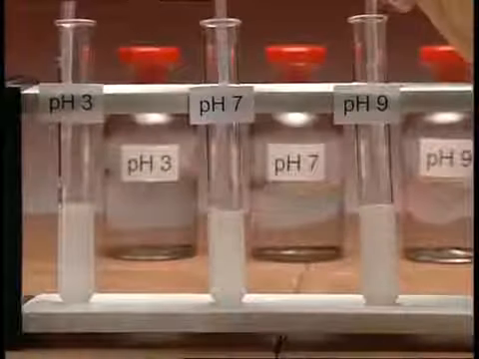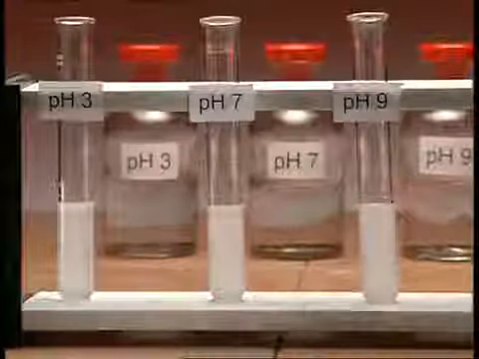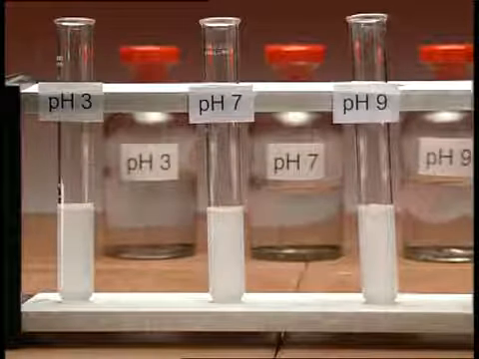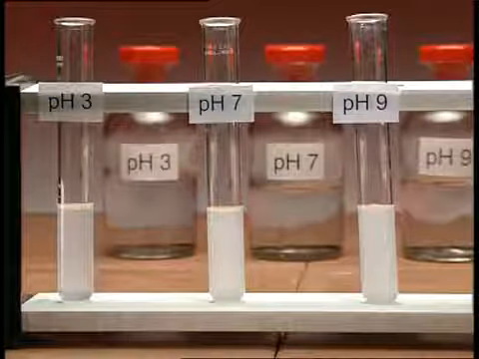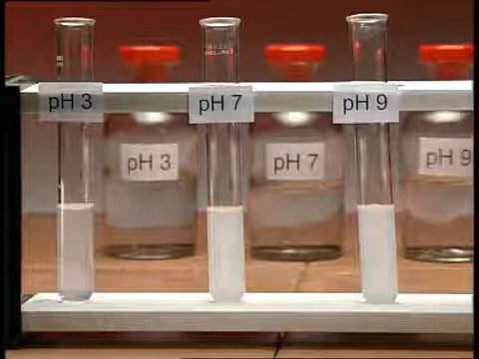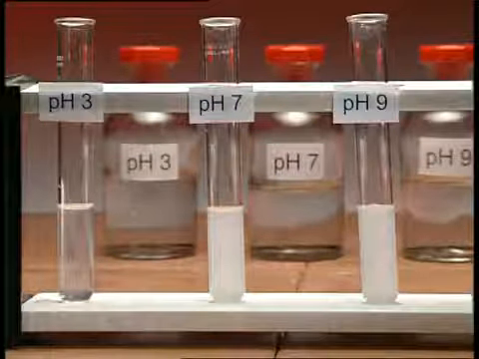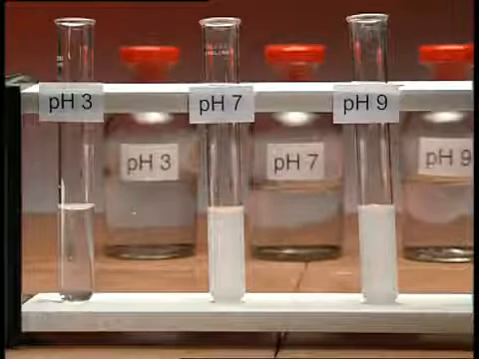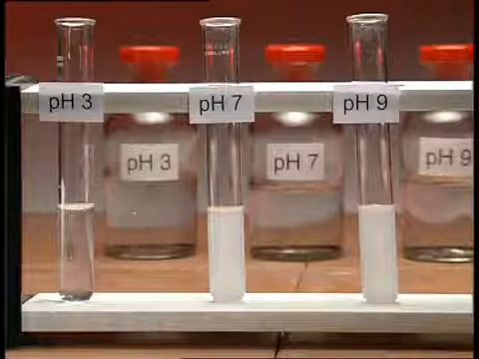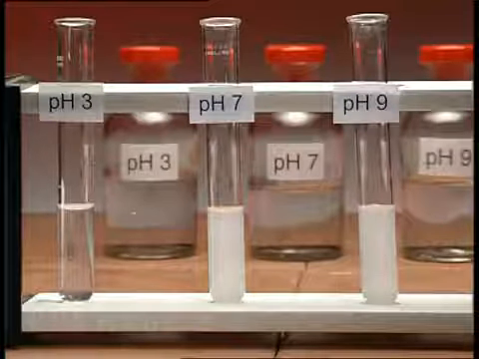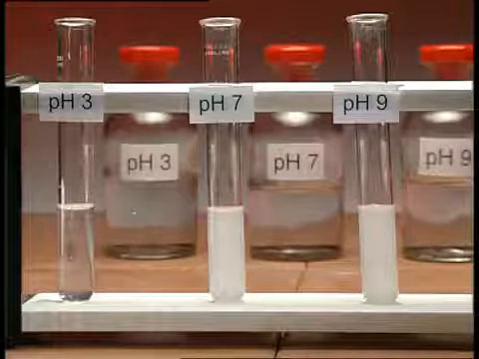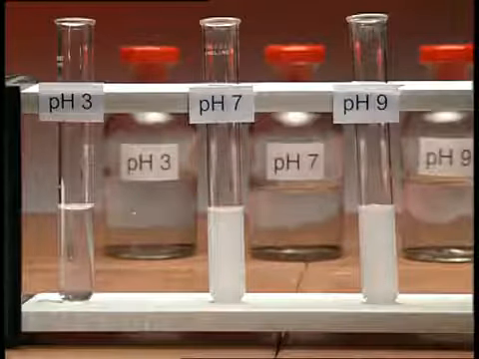The same amount of pepsin is added to each. As the egg white is digested, it'll change from a cloudy suspension to a clear solution. The solid particles of egg protein are broken down into smaller soluble particles. The test tube with acid is the only one which clears. In our experiment, the optimum pH for pepsin is pH 3. This is the pH in the stomach due to hydrochloric acid.